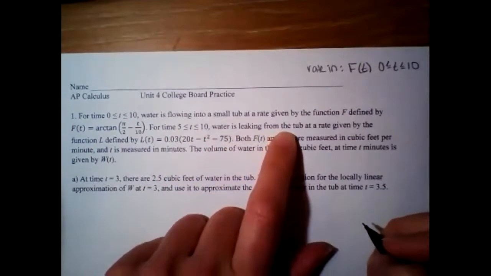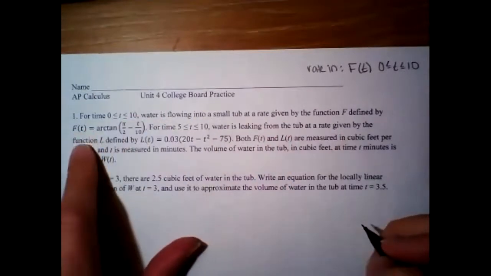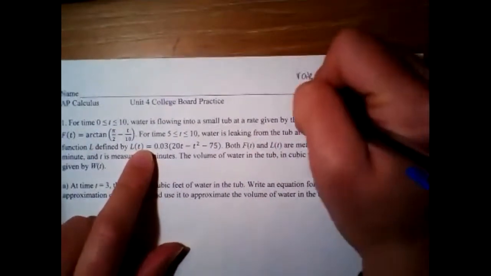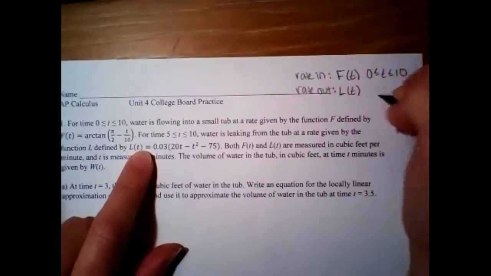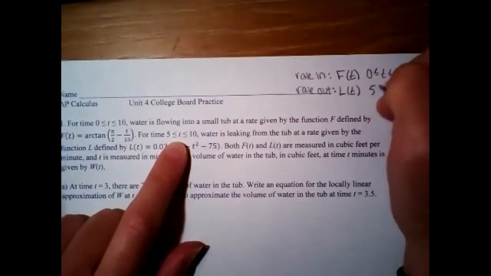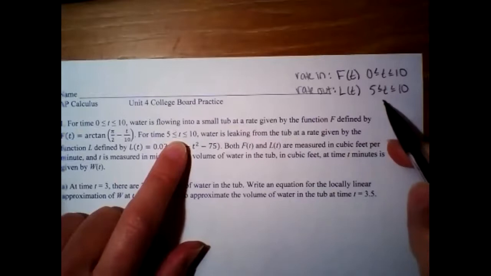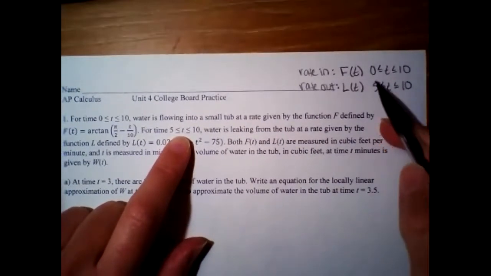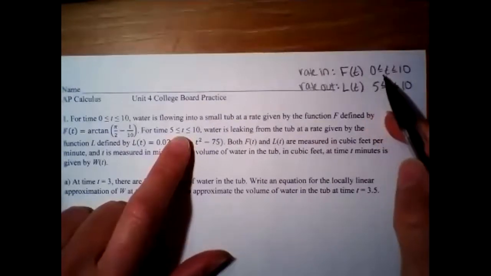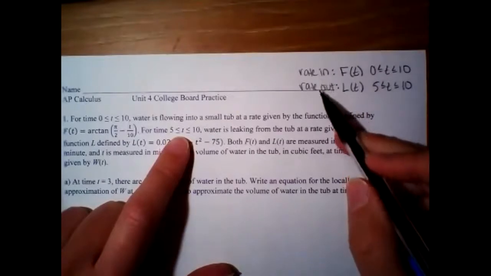So it gets a hole in it or something, at a rate given by function L of t. So the rate out is L of t. But that's only from 5 to 10. So water only starts leaking out after 5, what was the time in it? Minutes? After 5 minutes has gone by. So water flows in for 5 minutes, and then at 5 minutes it starts also leaking out. So there's 2 rates going on here.